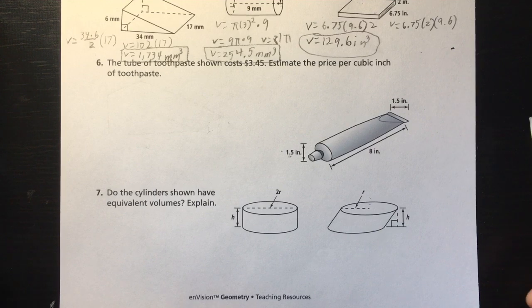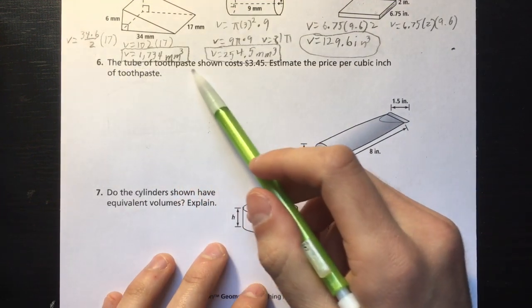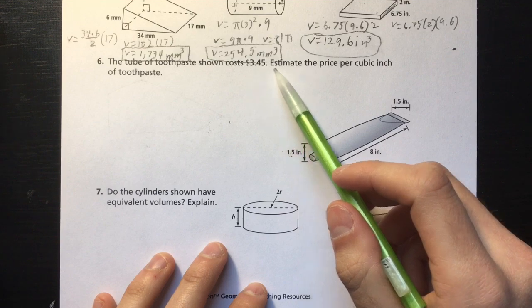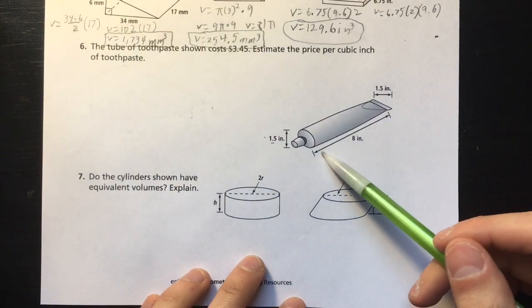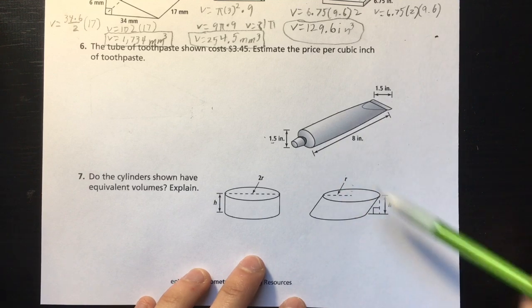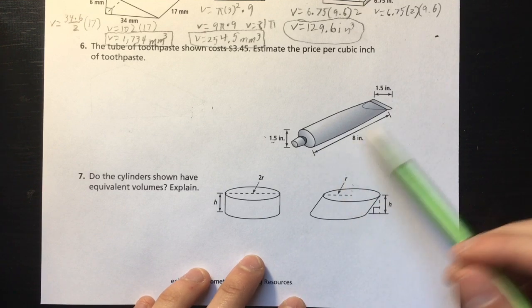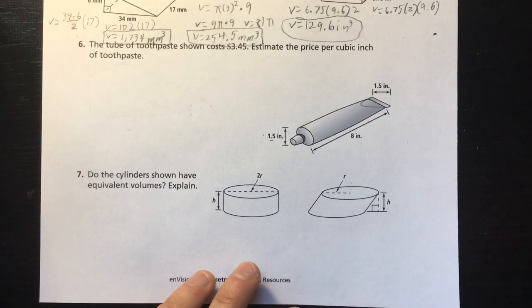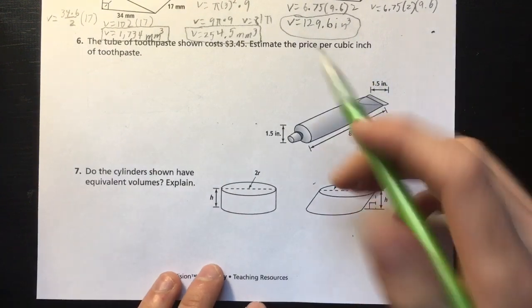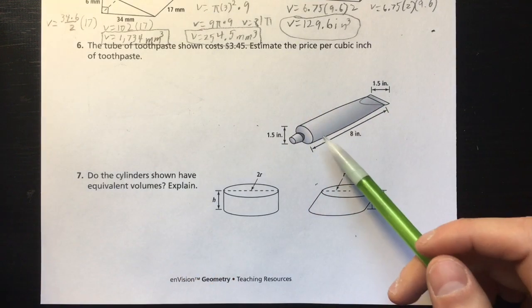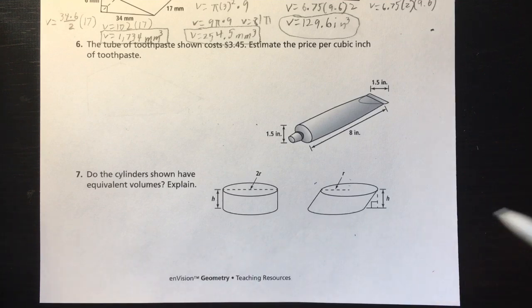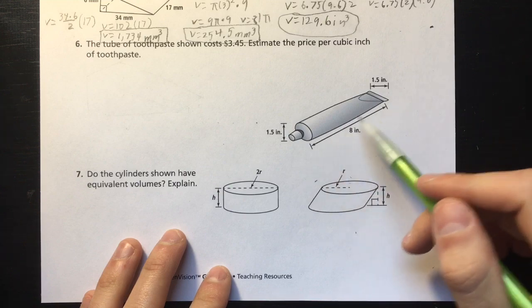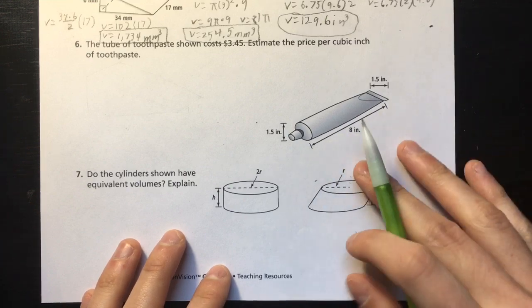Alright, so looking at number 6, we can see the tube of toothpaste shown costs $3.45. Estimate the price per cubic inch of toothpaste. So here we have a tube of toothpaste, and this volume would be very hard to calculate. It's not really a formula we're familiar with. And just because we're estimating here, what we can do is convert this shape into one that we're more comfortable with working with and know how to calculate the volume of. So this kind of replicates a triangular prism in a way.